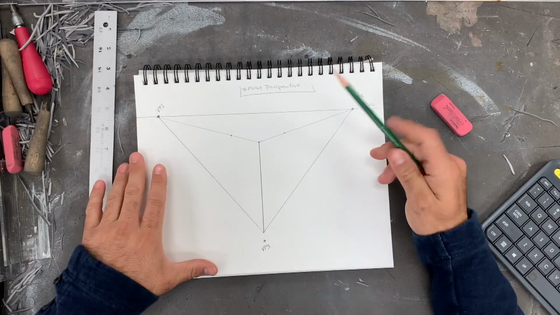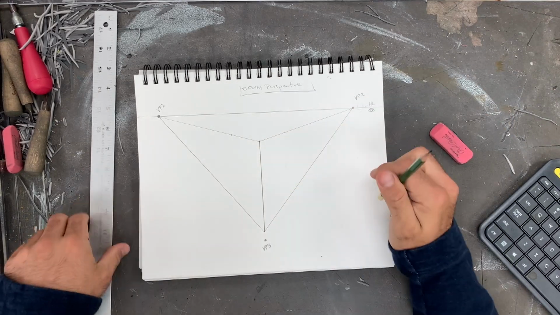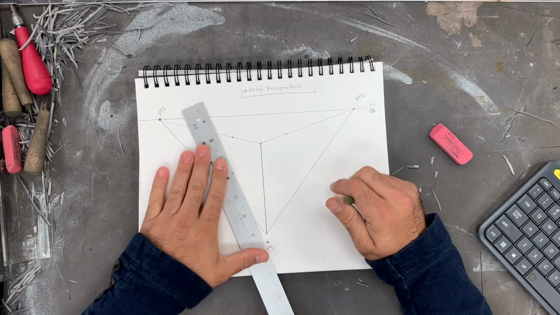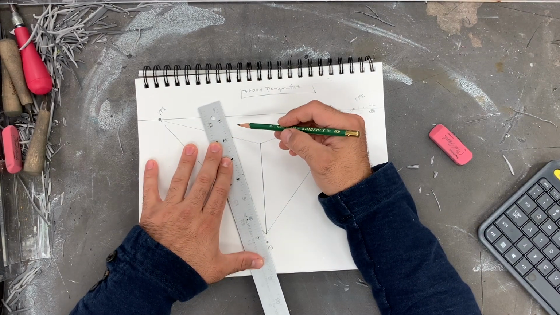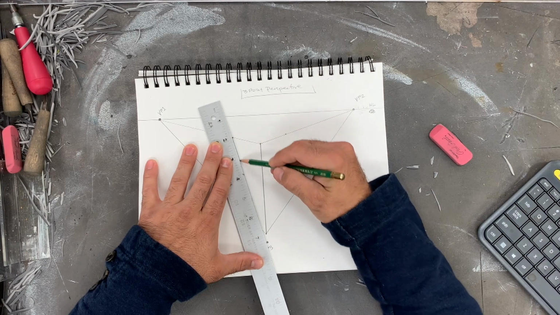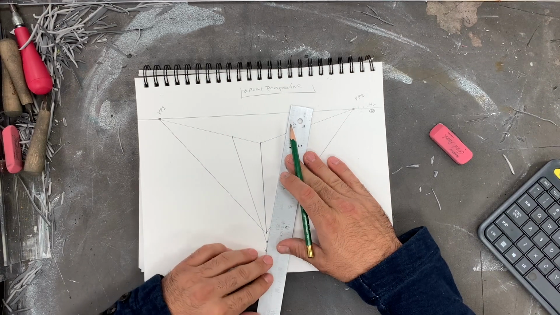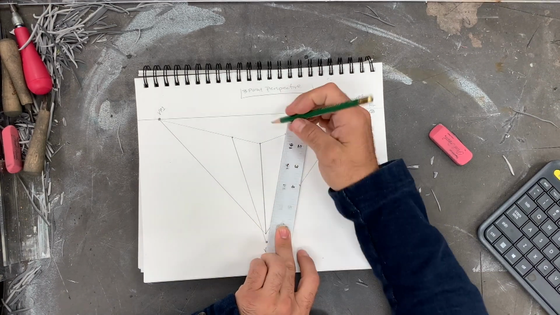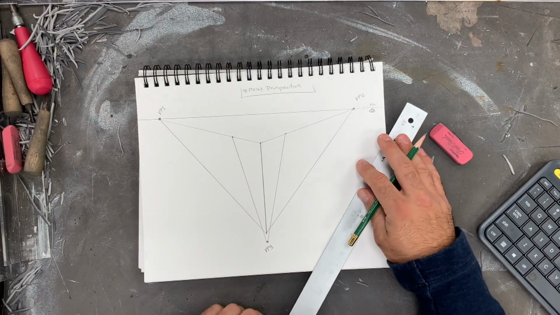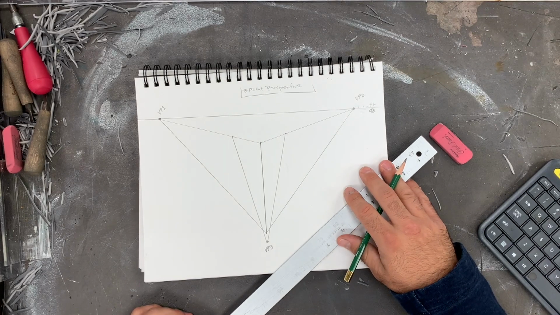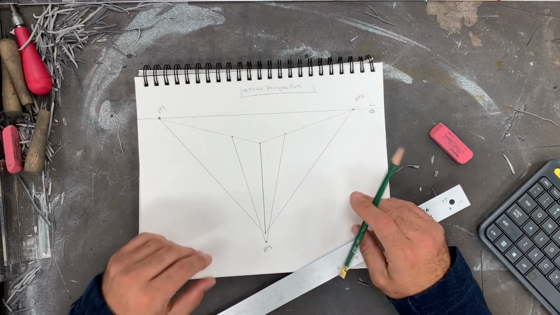And the way we're gonna define the sides of this building is by running a line from each one of those points to vanishing point 3. So from the left point right here, create a converging line to vanishing point 3. And from the right point here, a converging line to vanishing point 3. You can now start to see the building shaping up.